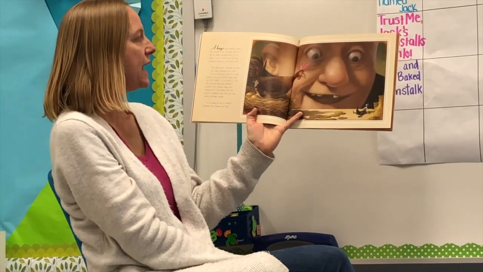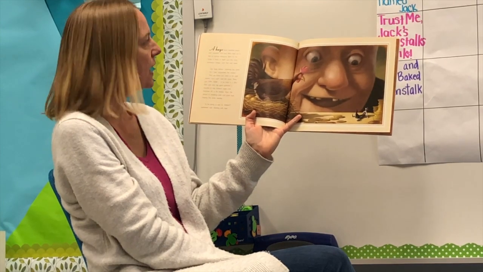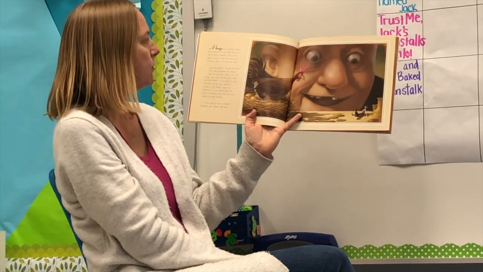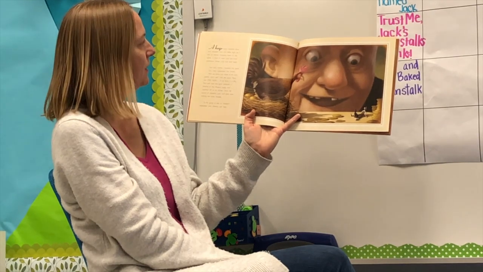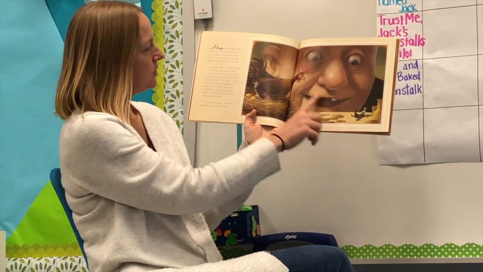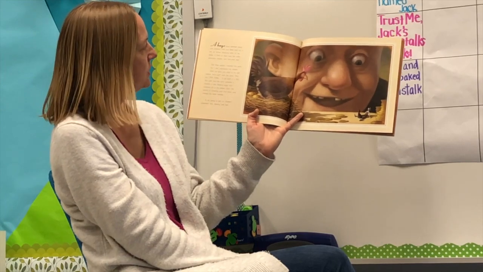A huge hand reached down and scooped Jack and Bella high up in the air before dropping them on his table. In front of them was the most enormous chicken Jack had ever seen.